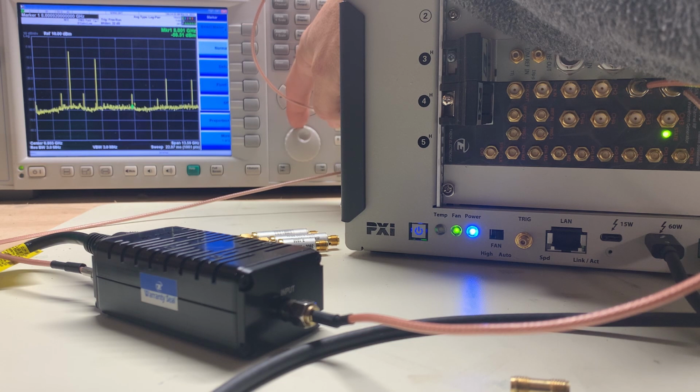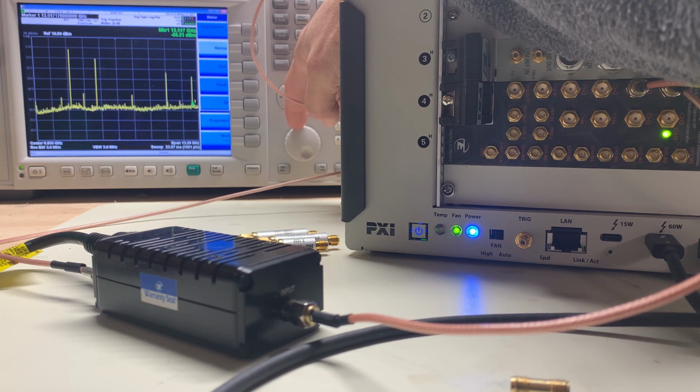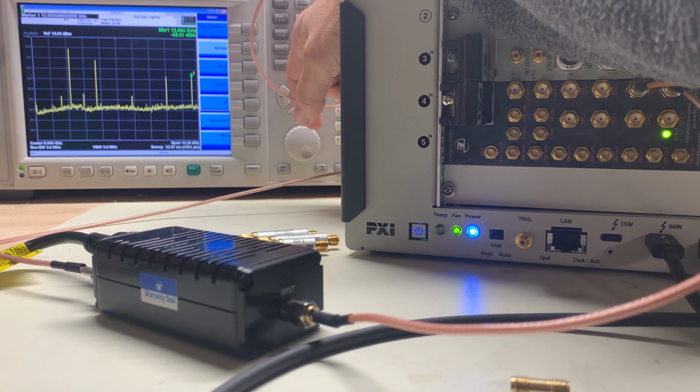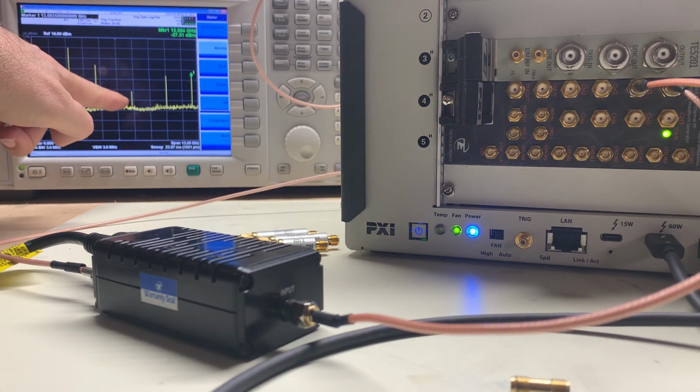This is my clock here at 8 gigs. And then I have another one here at 11 gig. And another one here at 13 gigs.